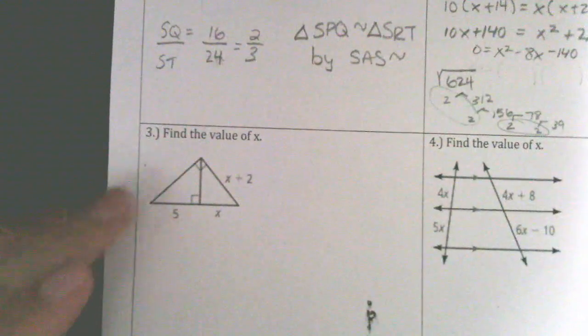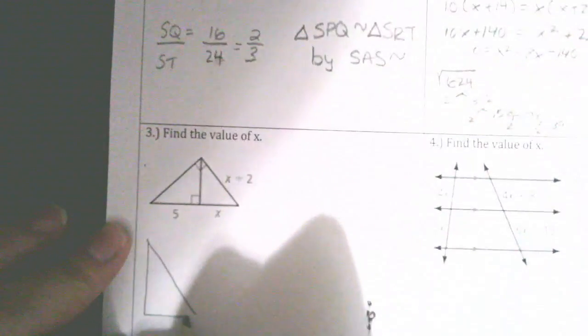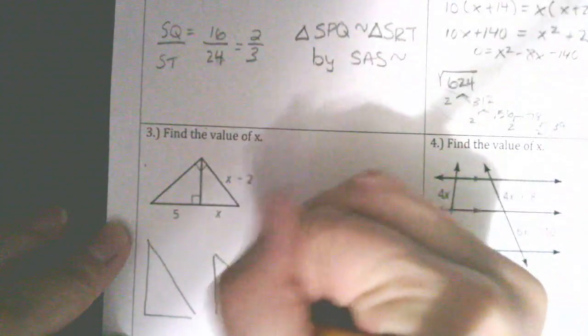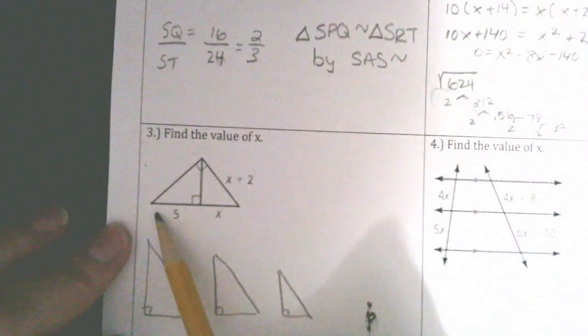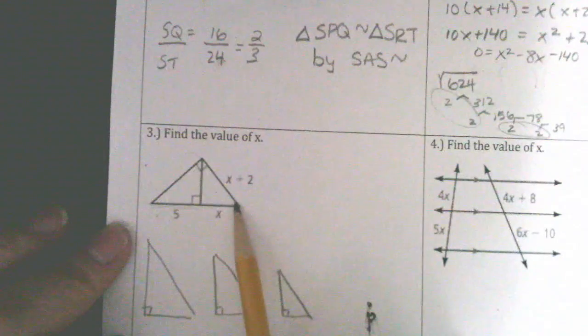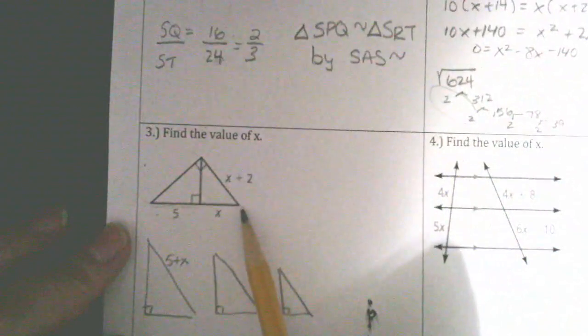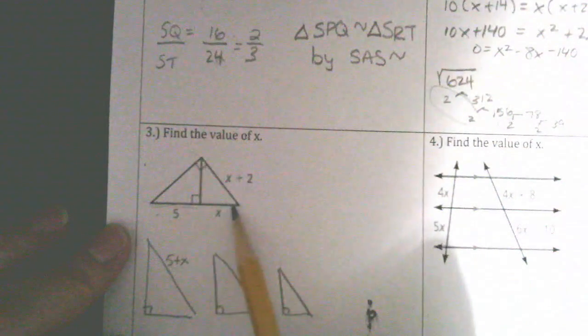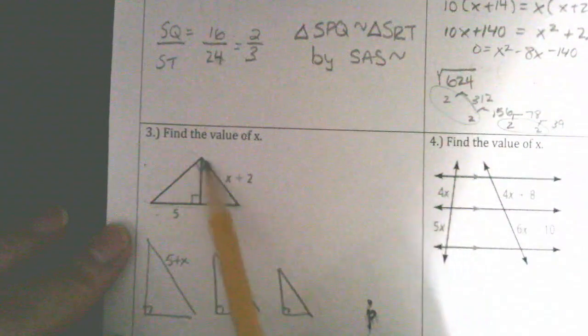Split this up and redraw the triangles. So first I'm going to draw a big triangle, a medium-sized triangle, and then a smaller triangle. So if we're looking at the big triangle, the hypotenuse is this piece. You know that because it's across the 90-degree angle. So the hypotenuse is 5 plus x. This is the shorter leg. Actually, looks like the legs. So this is our shorter leg. That's x plus 2.